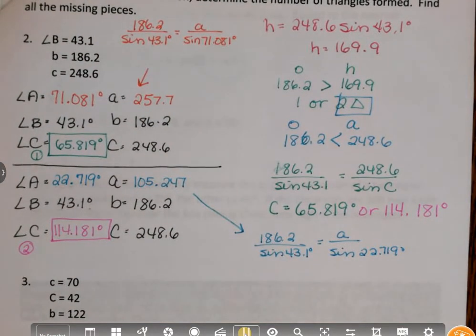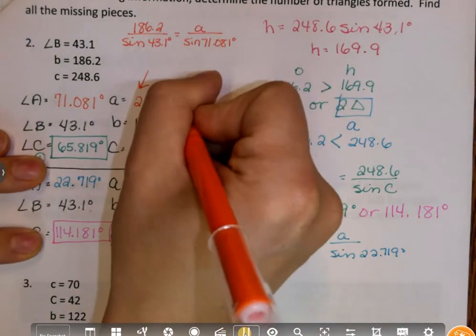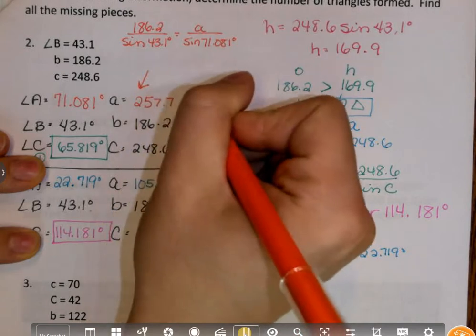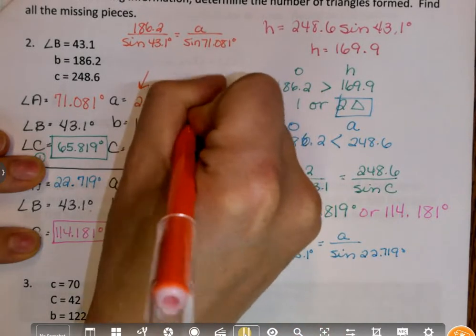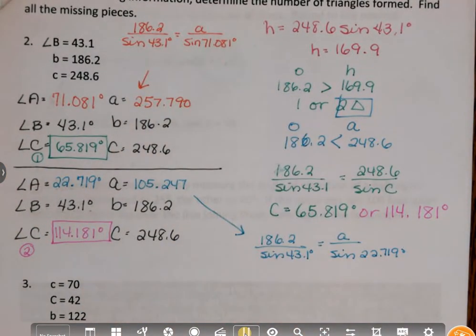Yes? Yeah, I forgot to write down what the last two digits were. Could you tell me what the last two digits were? 0.790. Thank you. I was hoping somebody would remind me about that.